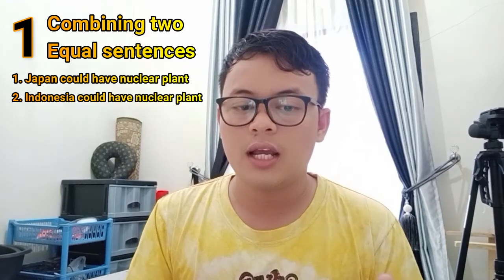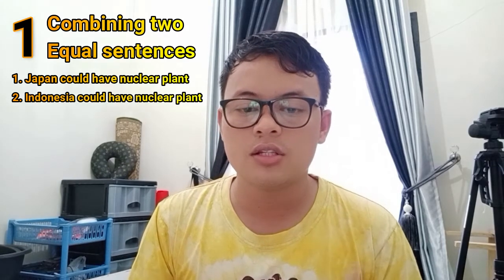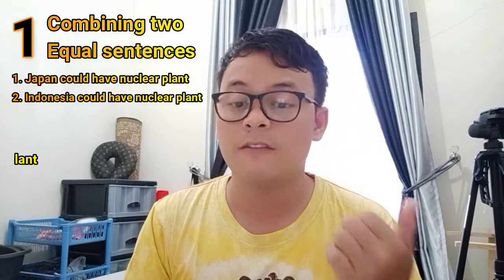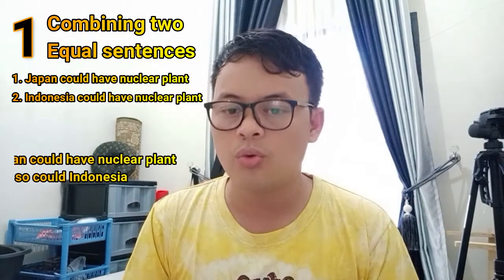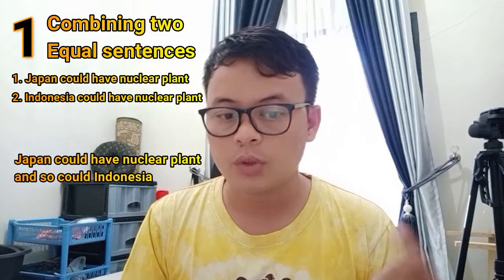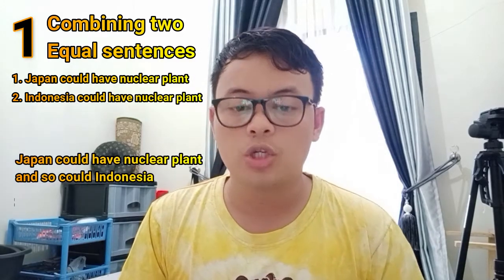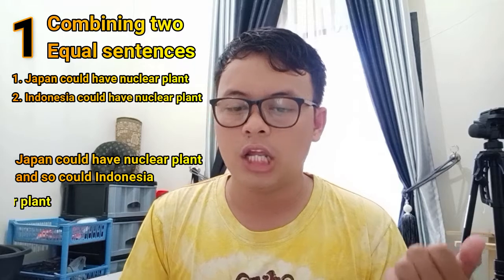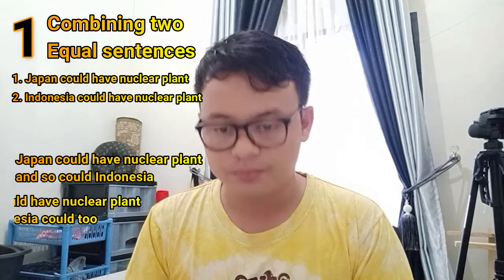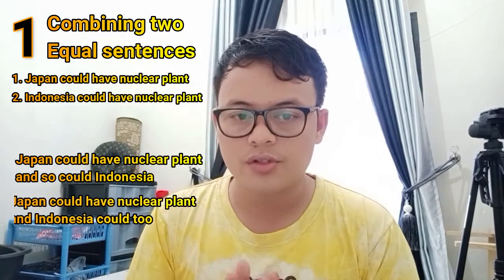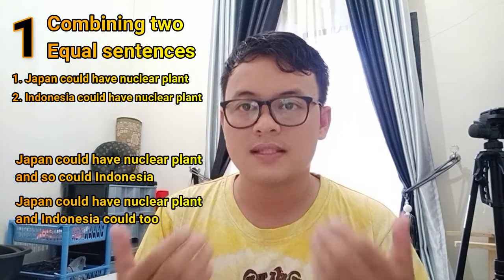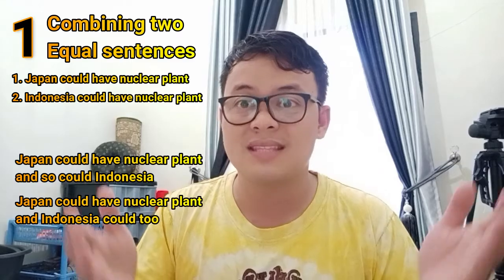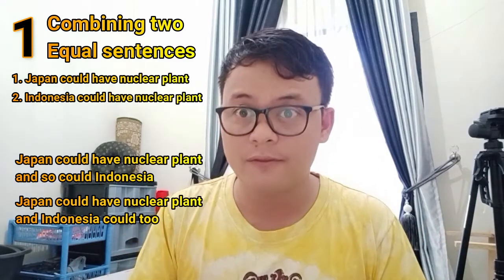So sentence 1 becomes: Japan could have a nuclear plant, and so could Indonesia. Or you can use: Japan could have a nuclear plant and Indonesia could too. The words so and too can be used to express similarity between Indonesia and Japan.